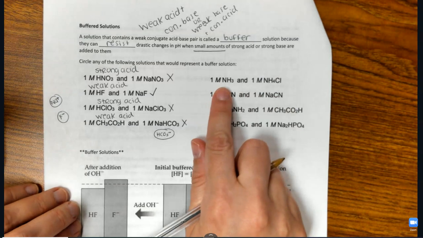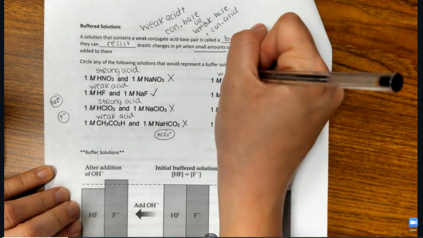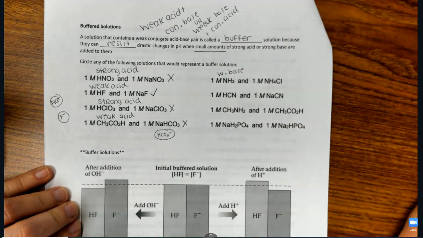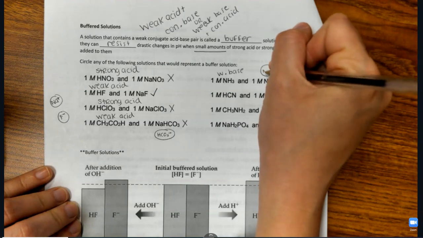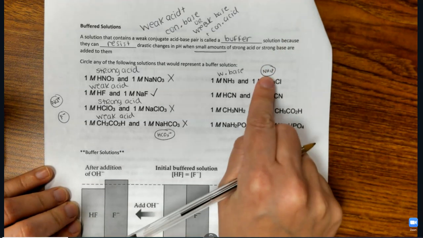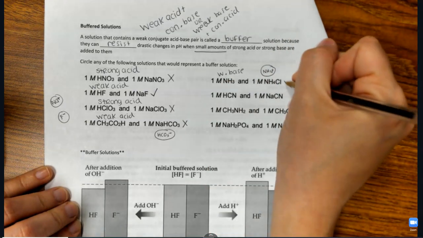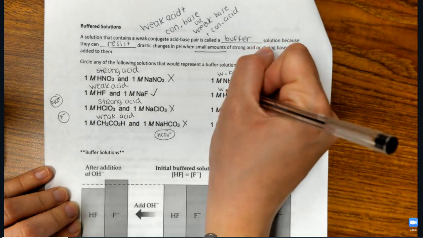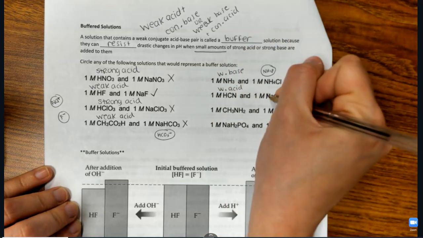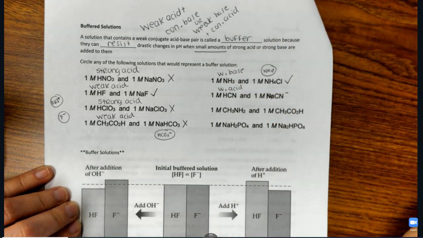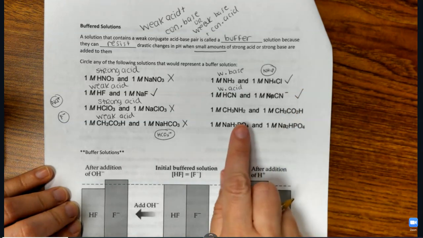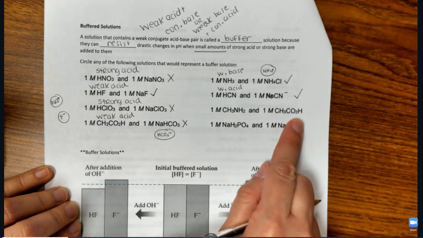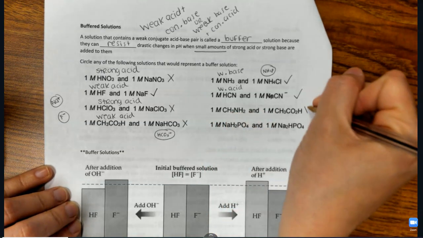Okay. 1 molar NH3. NH3 is technically a weak base. And NH4Cl. Anything with chlorine is aqueous. So really, that's saying that I have NH4 plus. Well, this is the conjugate acid for NH3, so yeah, that can be a buffer. HCN and NaCN. HCN is a weak acid. NaCN, aka CN minus, would be its conjugate base, so that can be a buffer. 1 molar CH3NH2 and CH3CO2H. Those are different things. So not going to make a buffer.